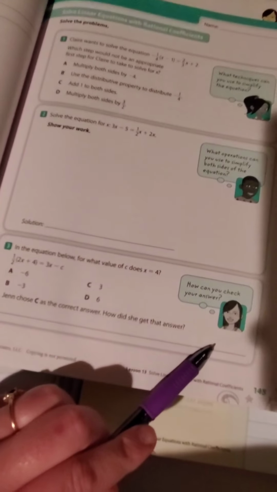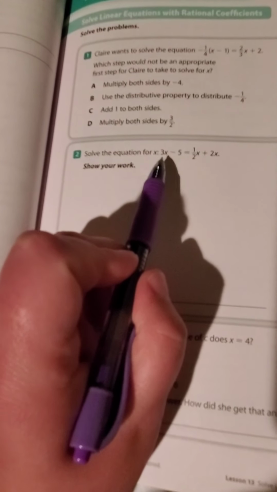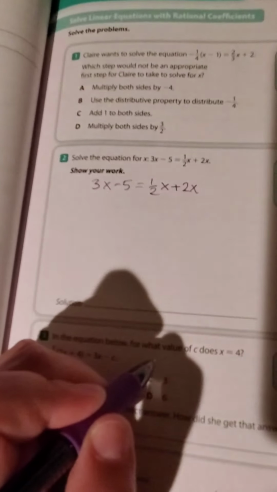Okay, so I've opened up my practice book to pages 145 and 146, and I've decided that I'm going to go ahead and do number 2 just to do an example. Don't forget to do number 1, but I'm going to do number 2 just to get you started on your assignment for today. So it says solve the equation for x: 3x minus 5 equals 1/2 x plus 2x.